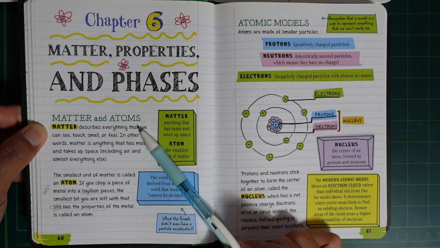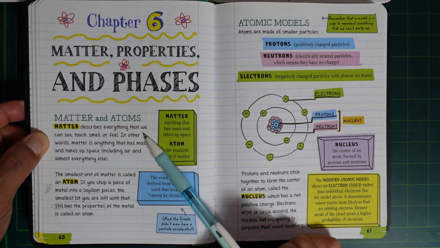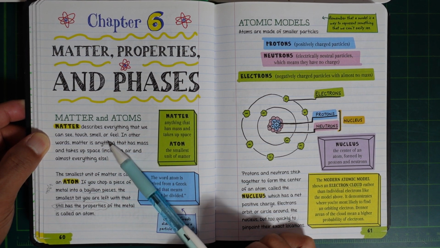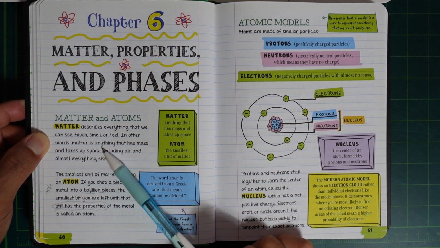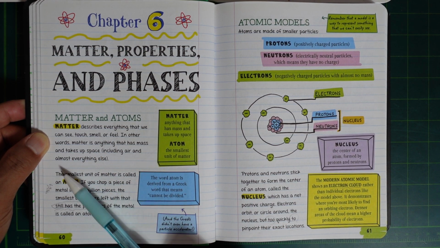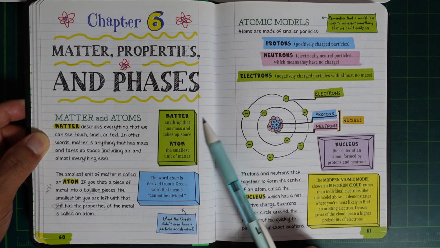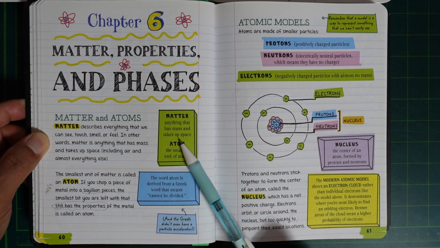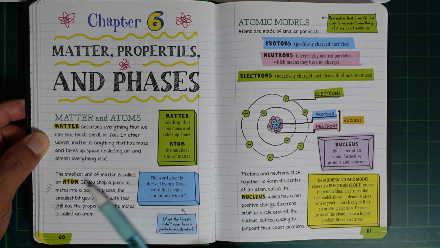Matter and atoms. Matter describes everything that we can see, touch, smell, or feel. In other words, matter is anything that has mass and takes up space, including air and almost everything else. Atom, the smallest unit of matter. The smallest unit of matter is called an atom.